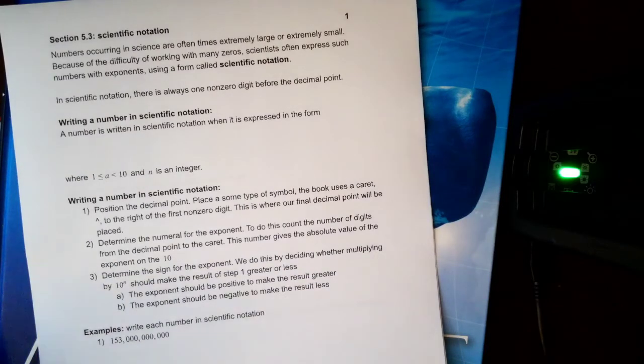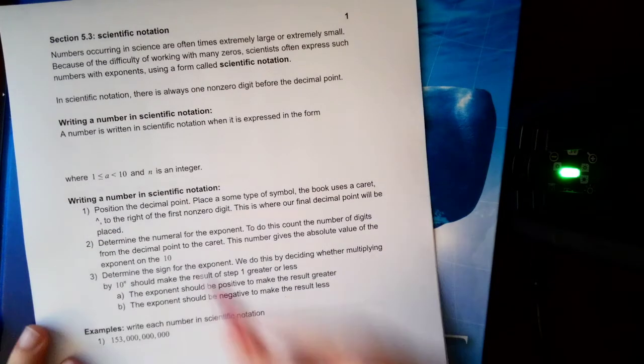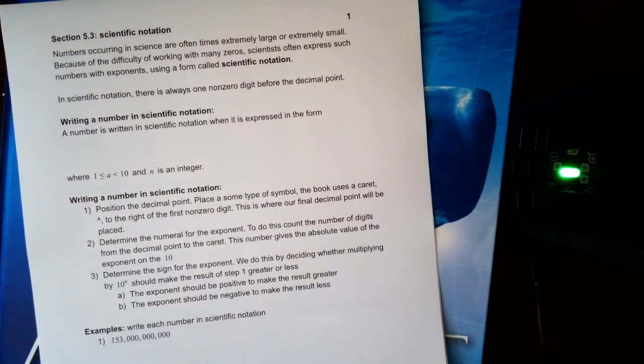Hello everyone. Today we're going to be talking about Math 100, section 5.3, and this section deals with scientific notation, which is an application of exponents. Now let's read together here for this first block of text, and we're going to fill in a few things, but most of it is just going to be reading.